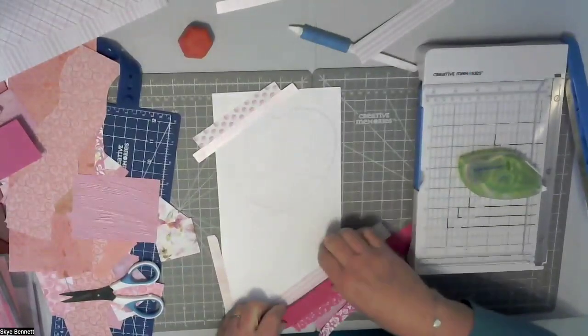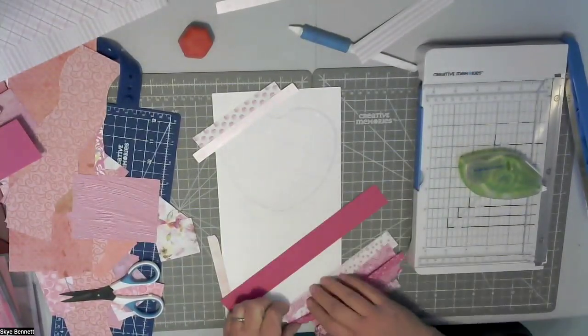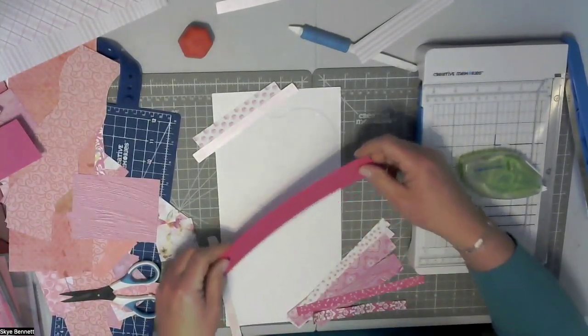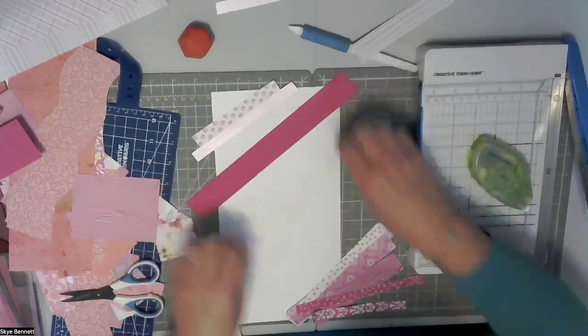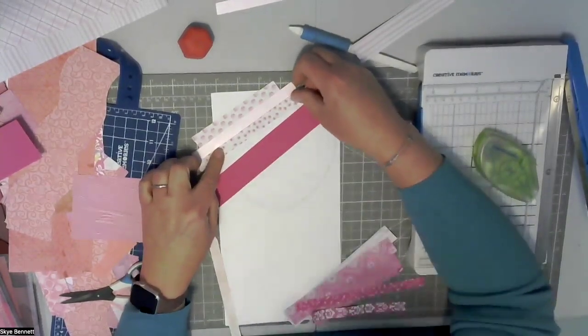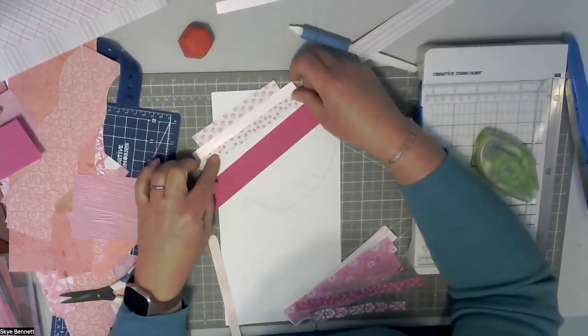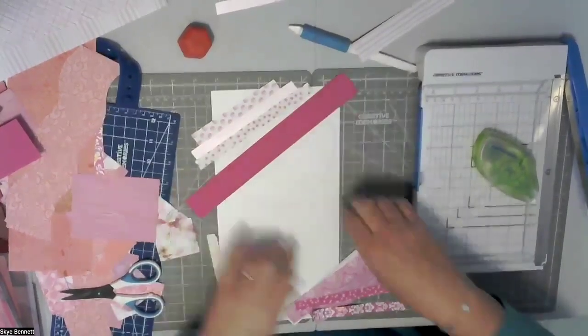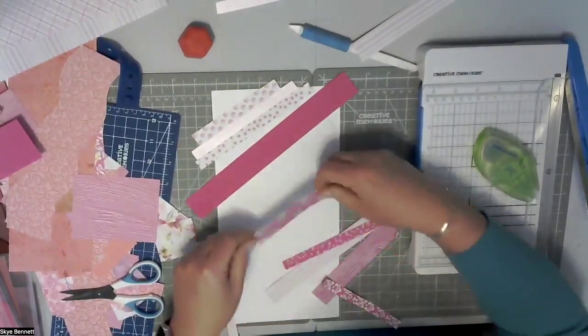And you wouldn't necessarily have to go diagonally, like I've done. I'm gonna put that in the middle there like that. You could do them horizontal or straight up and down vertical.